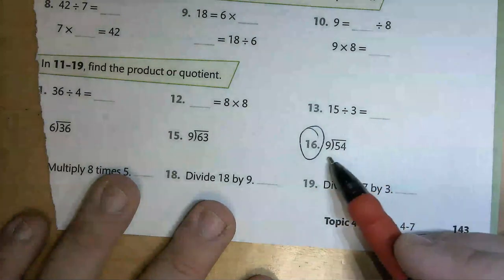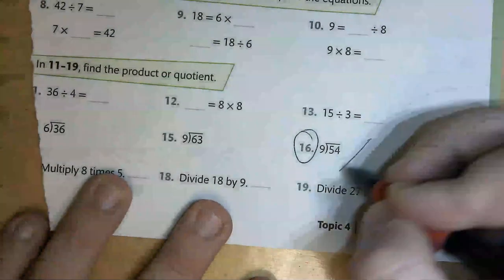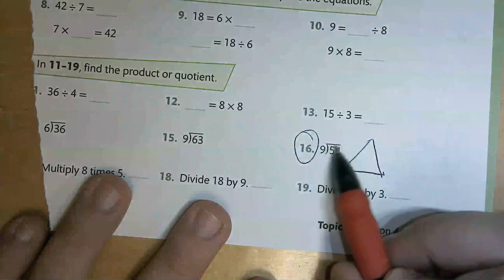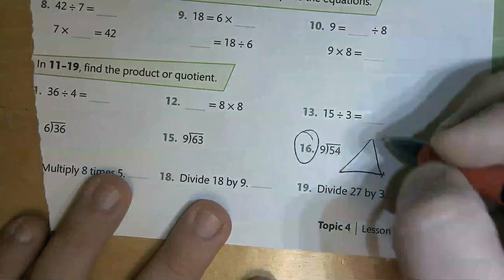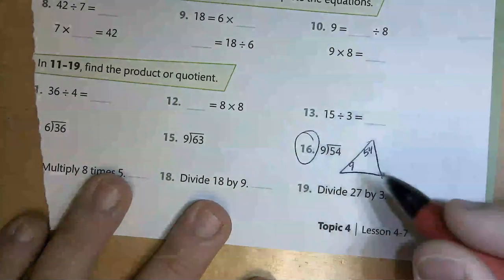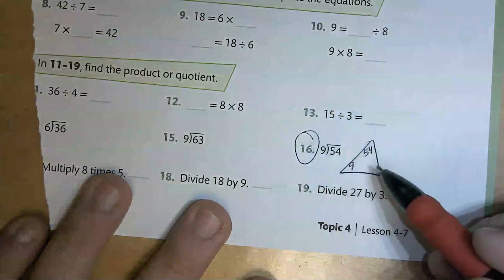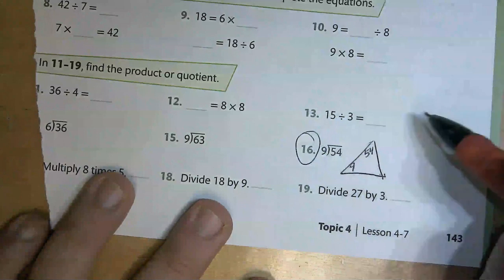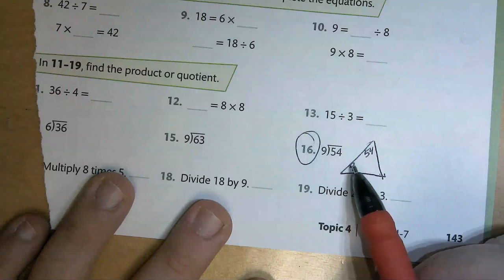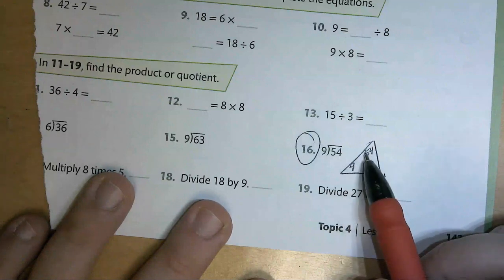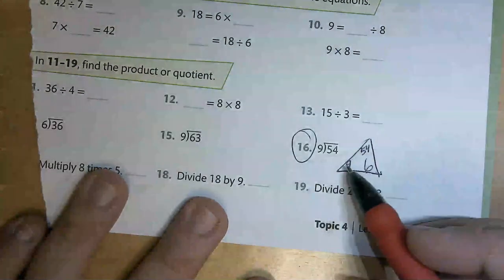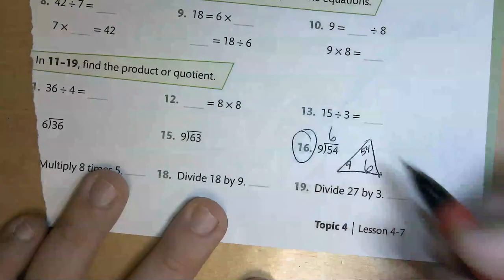All right, I hope you did number 16. So here we go. When I draw my fact triangle for this one, the starting number right here is in the middle, right? That's my dividend. And so that's going to go up on top. 54 goes on top. 9 is what I'm now dividing by. It's my divisor. So 54 divided by 9 gives me what? Well, 54 is a lot for me to draw out and put into groups of 9. So I'm going to try my multiplication problem and say, if I know my multiplication facts, 9 times what will give me 54? Well, 9 times 6 is 54. So 54 divided by 9 is 6. And that is what goes up on top.